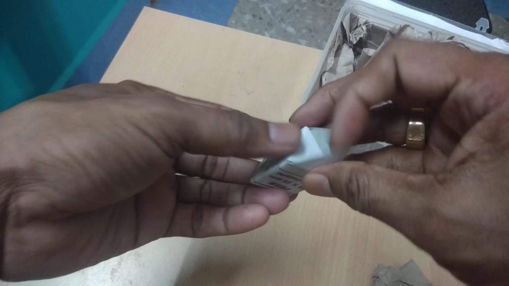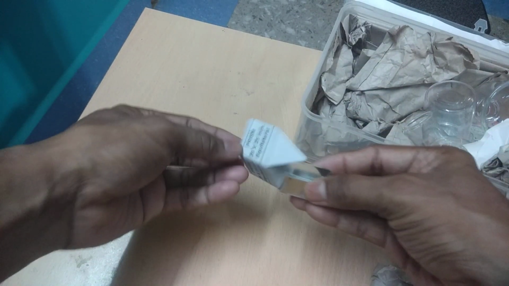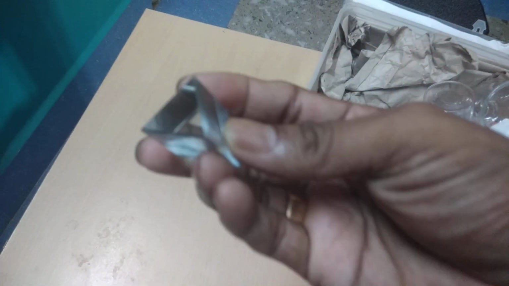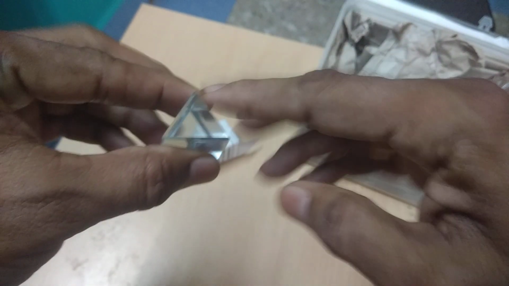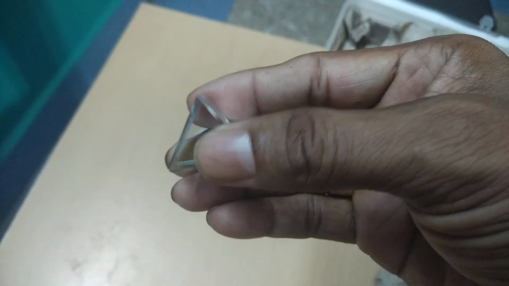In the chemistry or physics lab, here you see, this is a triangular prism. This triangular prism is used for various purposes in optics, and we use the triangular prism mostly in dispersion and various other experiments also. I will show you all the apparatus.